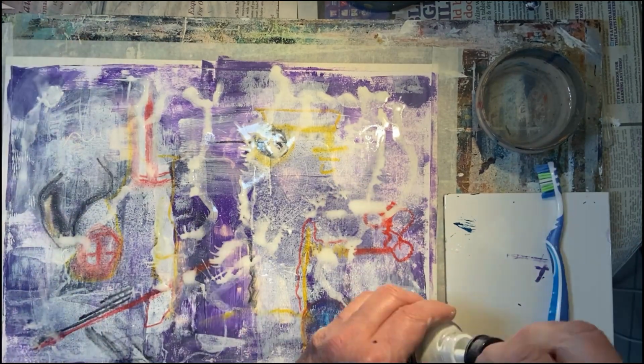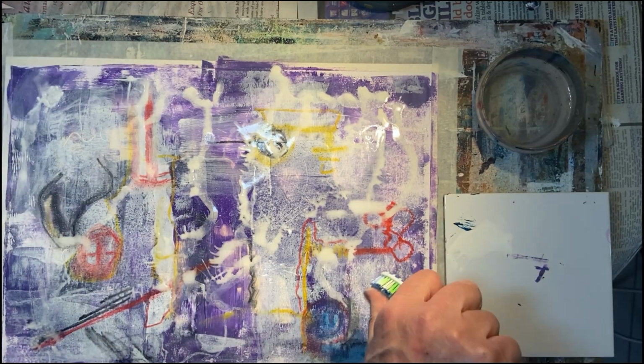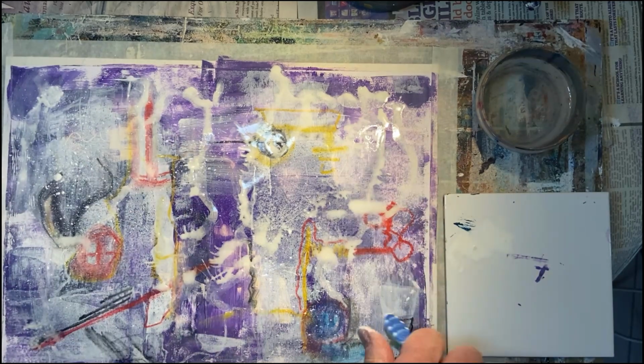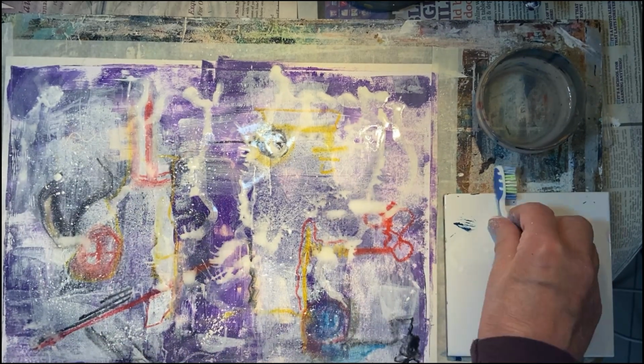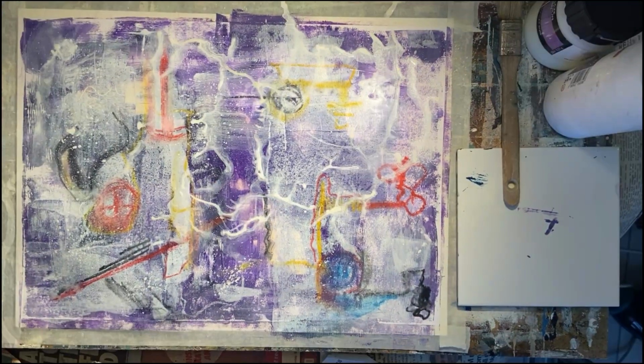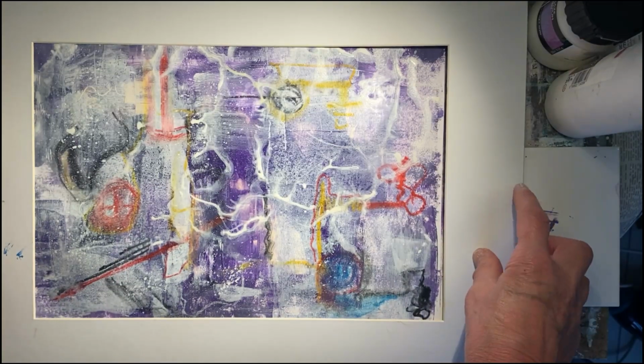I also like the splatter effect using the toothbrush. I haven't quite got enough paint there. You can see it produces this mottled white effect. And I'm applying it a lot here. I sometimes just use it a little bit.